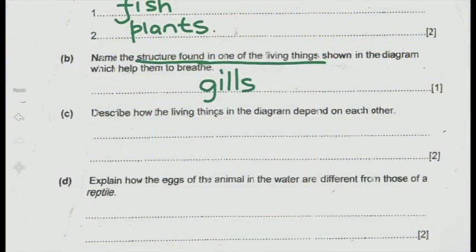Describe how the living things in the diagram depend on each other. It is true. The diagram above has shown us plants and animals. How do these living things depend on each other? That is why I said it reminds me of the word, the feeding web, which is the feeding relationship between plants and animals living in one area. So now, describe how the living things in the diagram depend on each other.